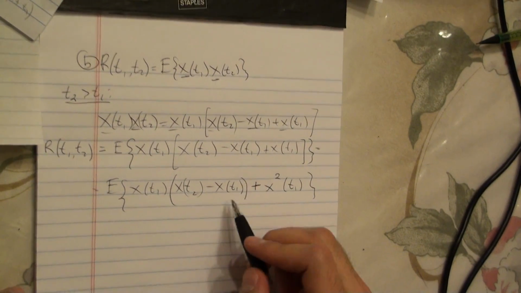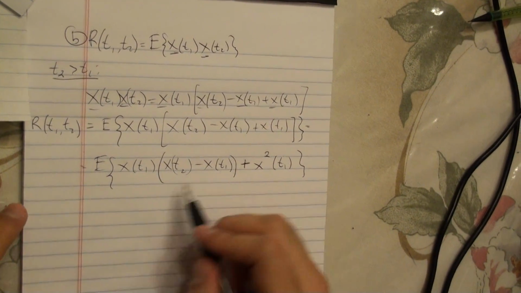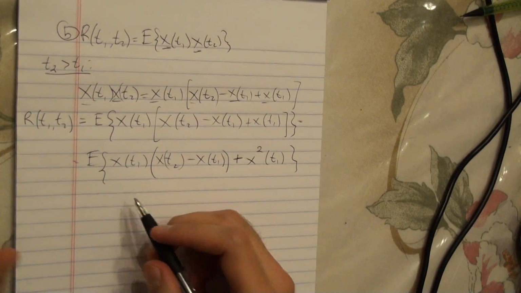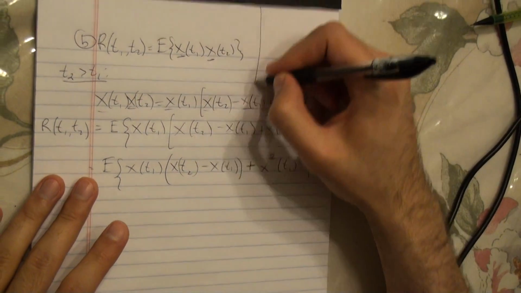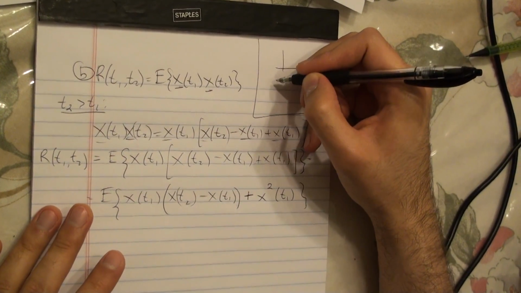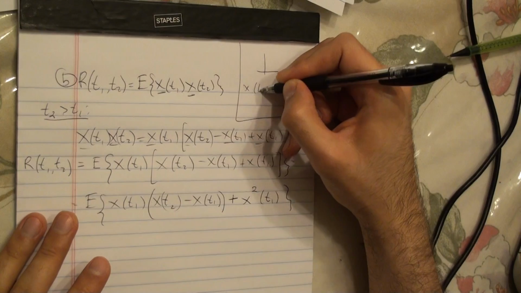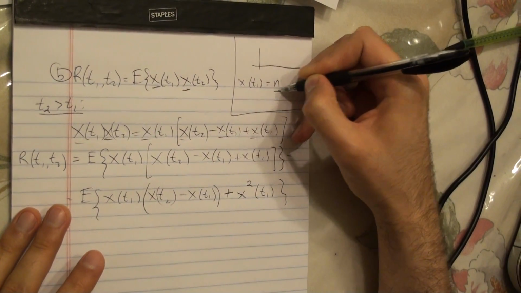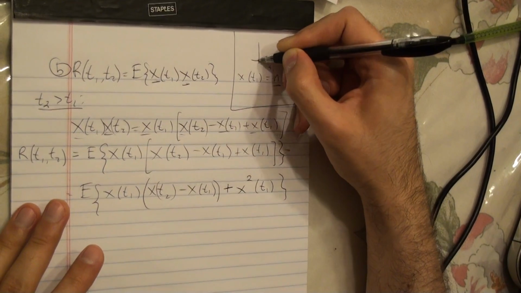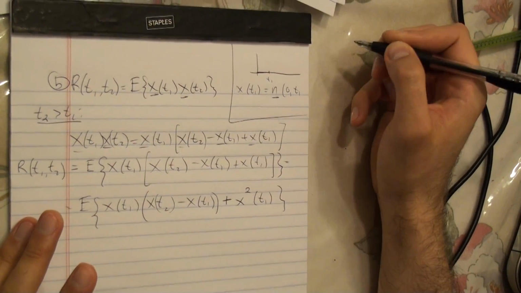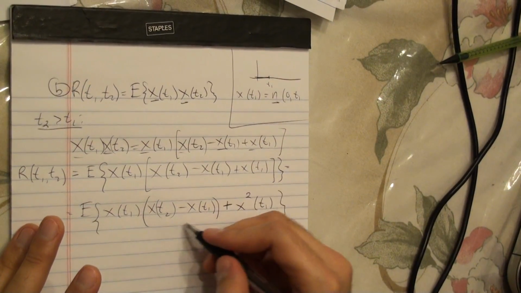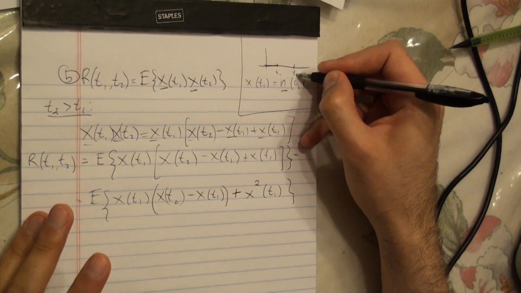If t2 is greater than t1, the way we can think of it, according to the definition of X, I'm going to draw it over here. X of t1 is N from 0 to t1. So t1 is over here, that's one interval here. Now this interval is from t1 to t2.